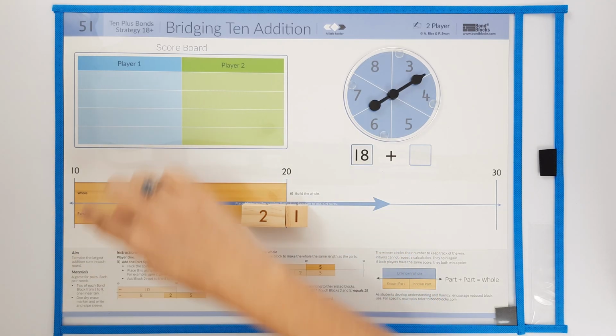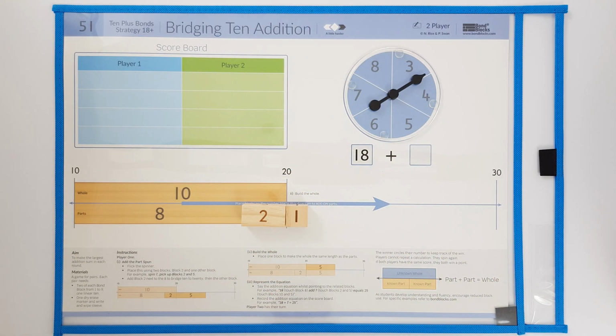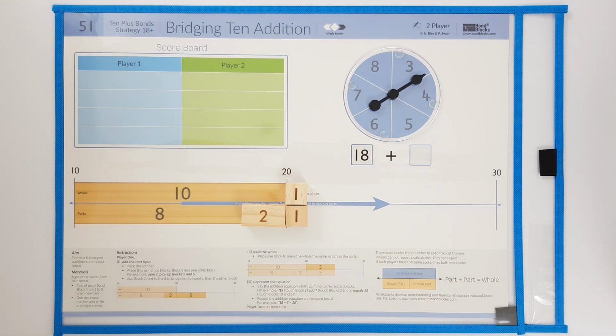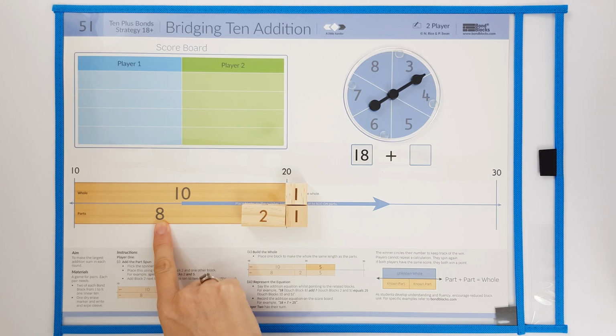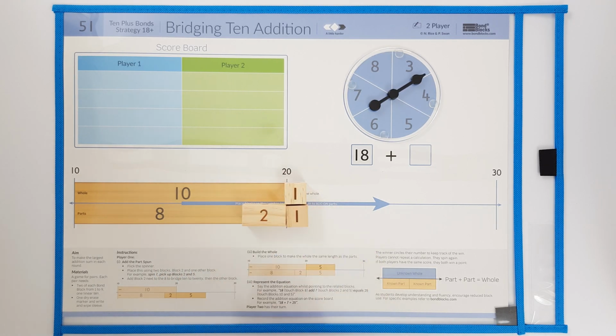Then I need to make my whole equal to my parts. Then I say 18 add 3 equals 21, and I record this.